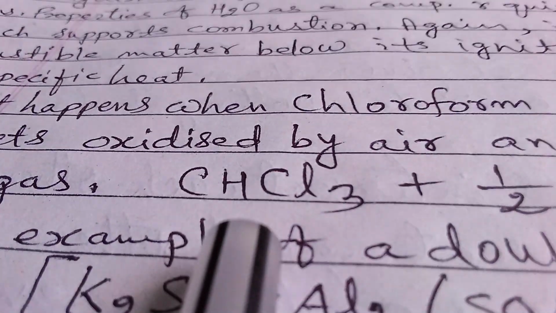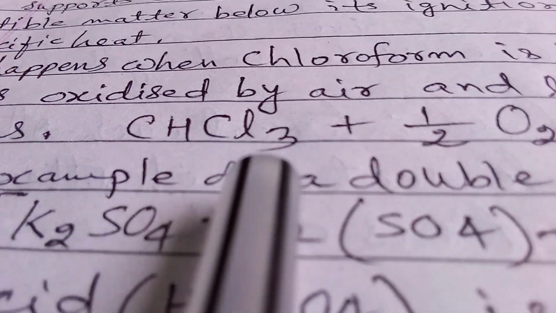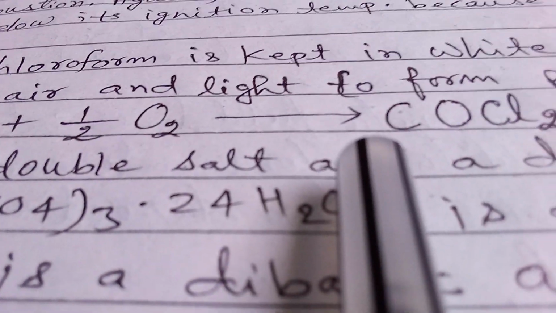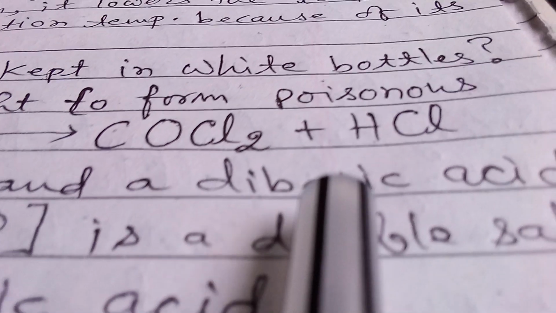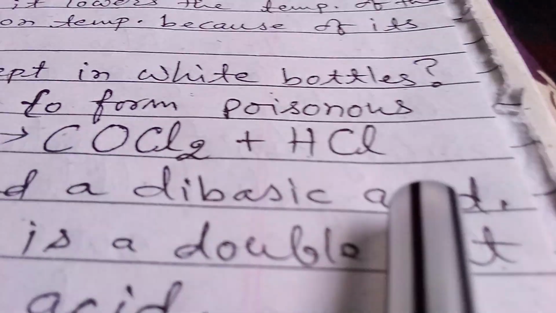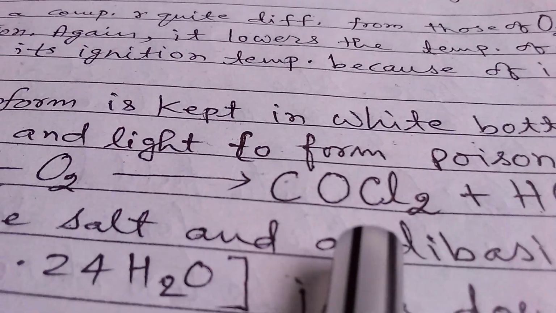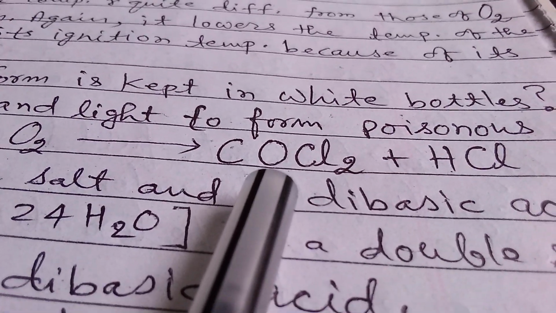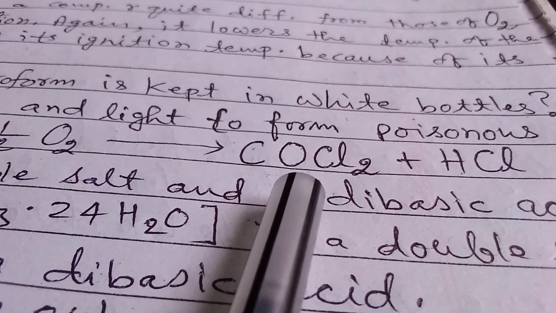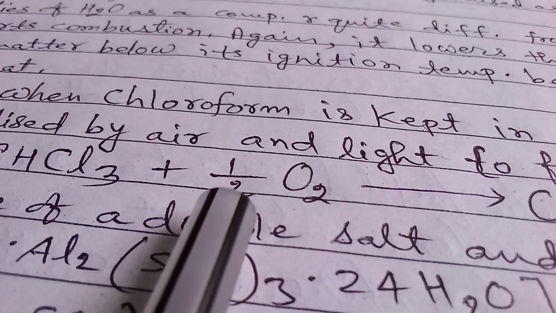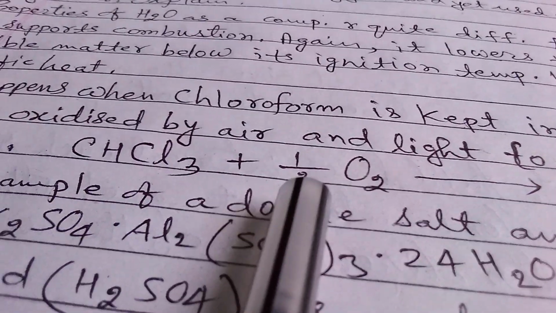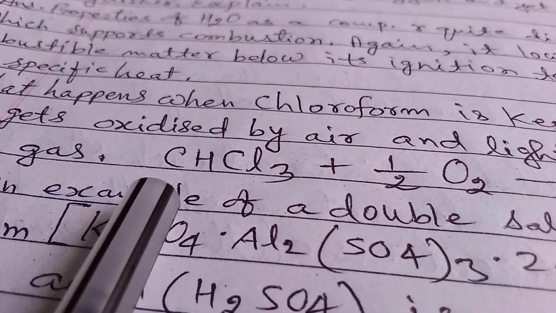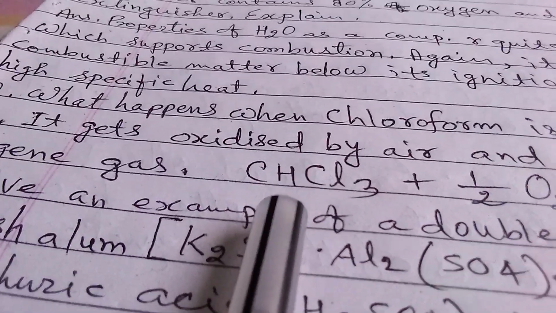The reaction takes place as CHCl3 plus half O2 arrow COCl2 plus HCl. That means for formation of one molecule of poisonous phosgene gas, COCl2, half molecule of oxygen is needed to react with chloroform.